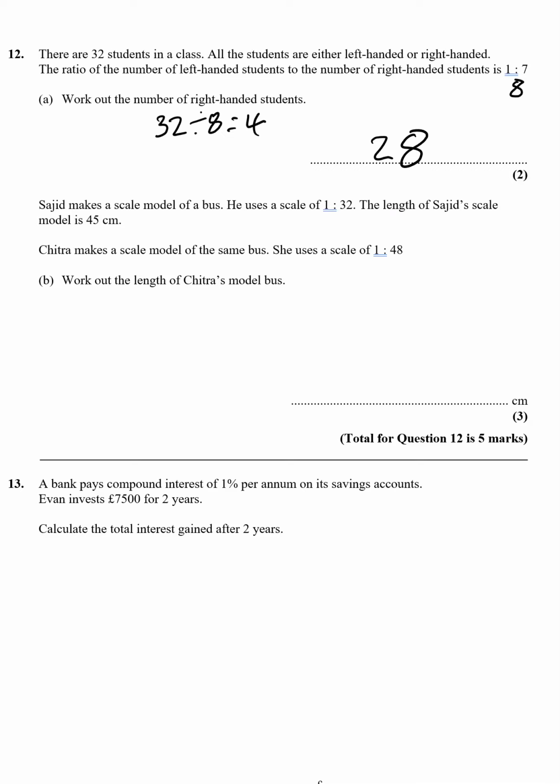Now, Sajid makes a scale model of a bus. He uses a scale of 1 to 32. The length of Sajid's scale model is 45 centimetres. Then we've got another bus with a scale of 1 to 48, and we need to work out the length of the model. So, bus length to start with. Because we know the original scale is 1 to 32, if we do 32 times 45, we will get the complete length of the bus in real life.